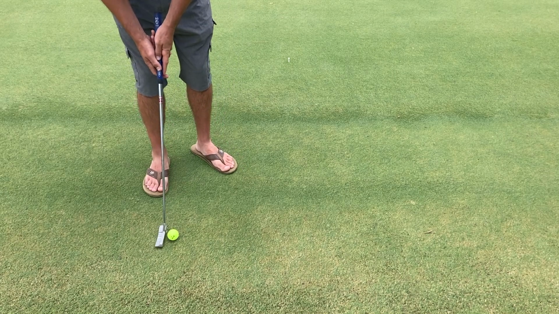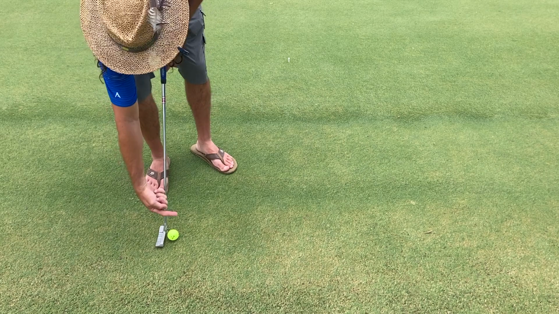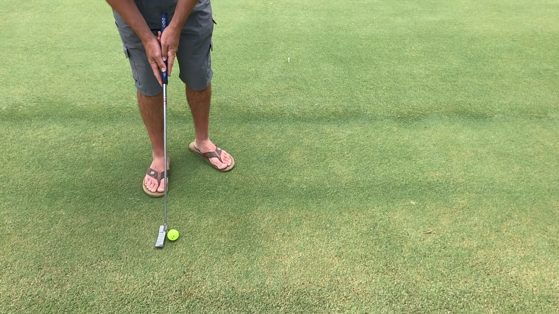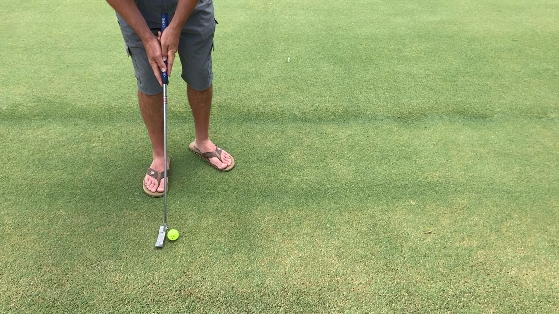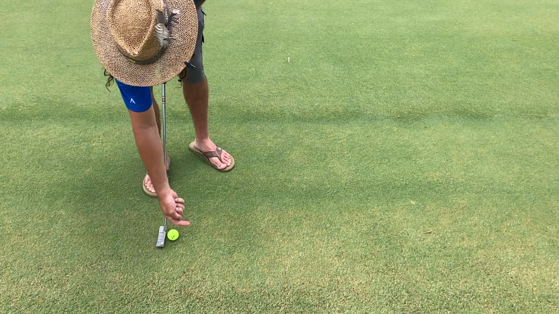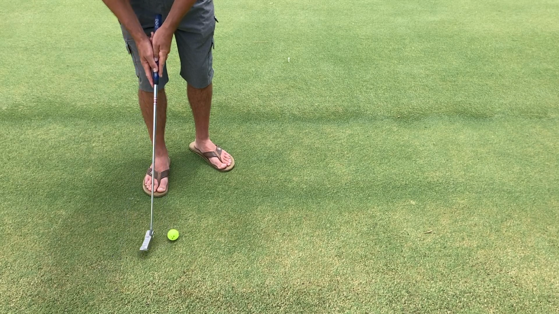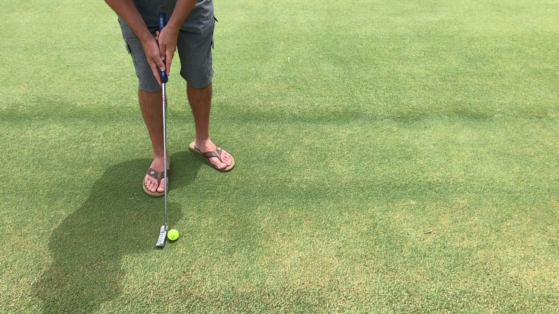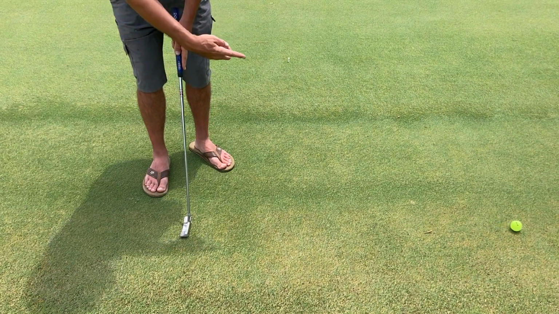Now, consider that I have the face square pointing this way, except now I'm going to cut across the ball. I'm going to go straight outside and in, but I'm going to maintain the face square. Notice where the ball takes off. The ball is still going to take off this way. Even if I cut across the ball severely, wherever the face is pointed, that's where the ball takes off. The ball still goes that way.